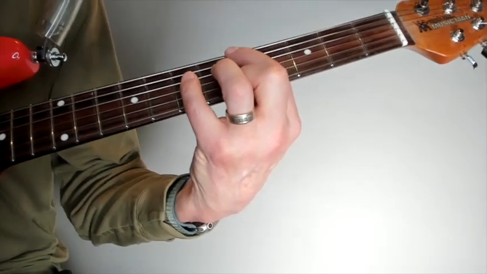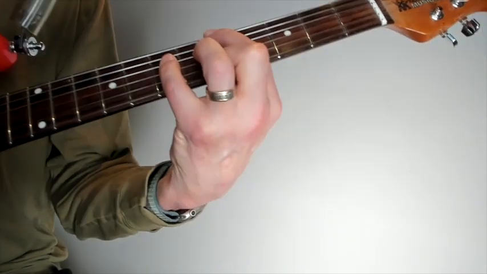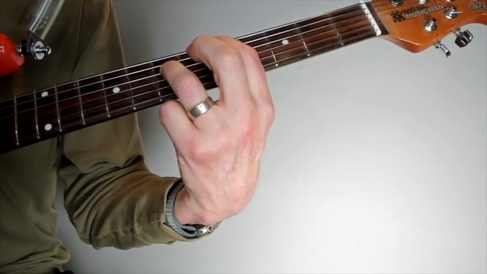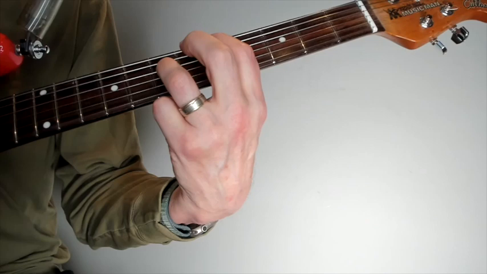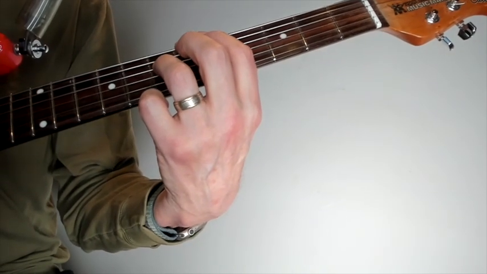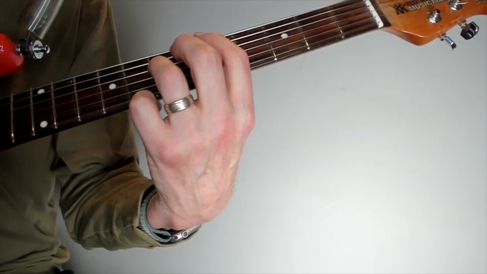Looking at the octave shapes in regard to fingerings that repeat within one octave for the most part works well with this 7-octave system.